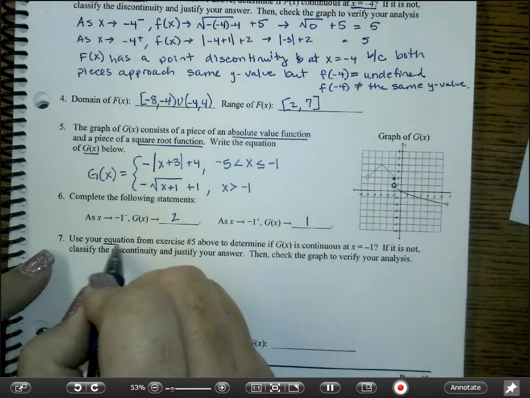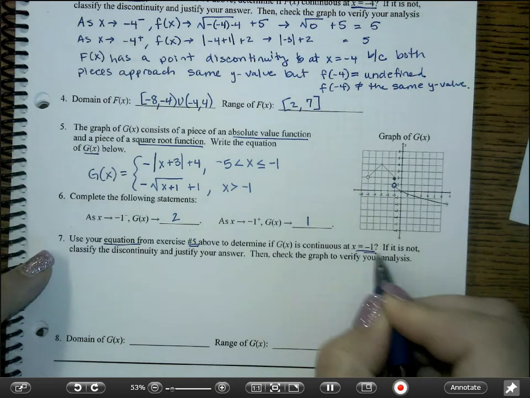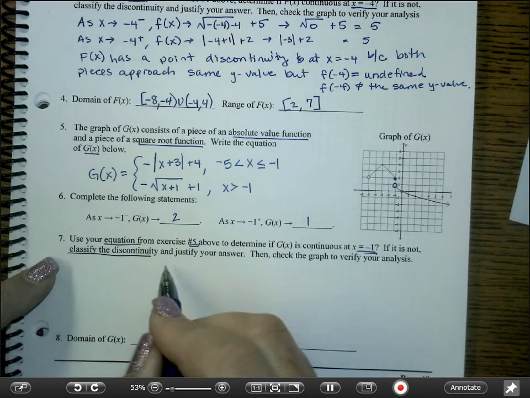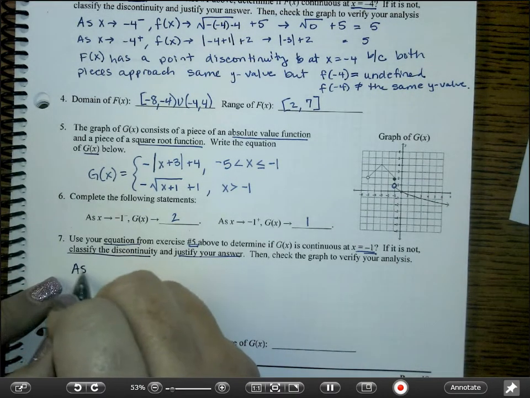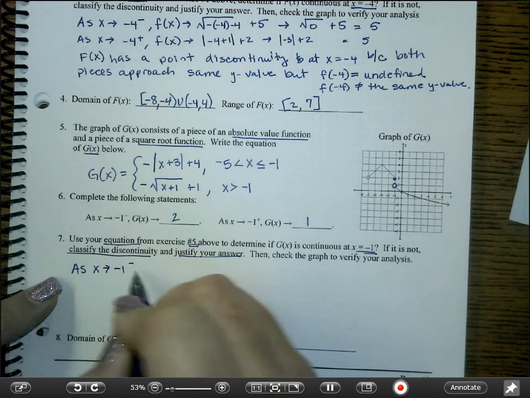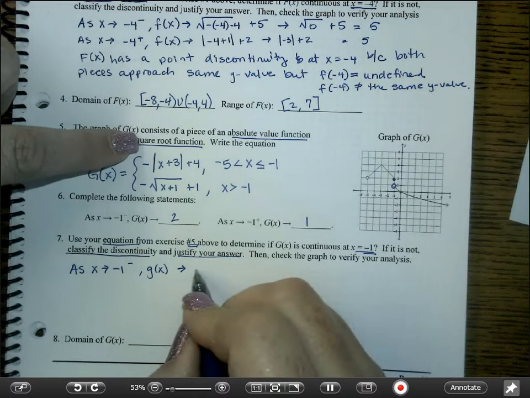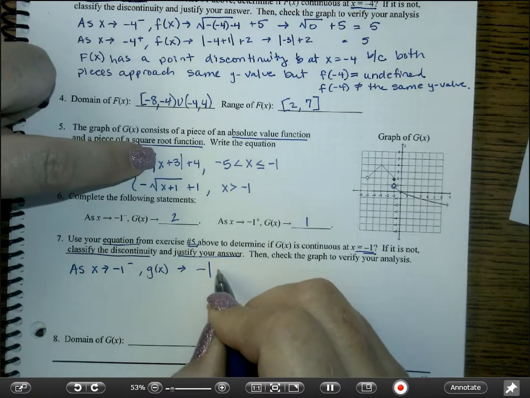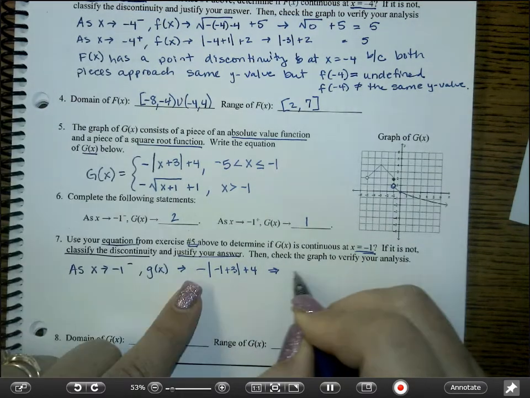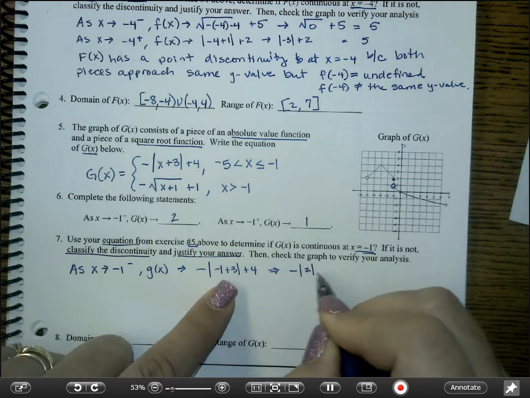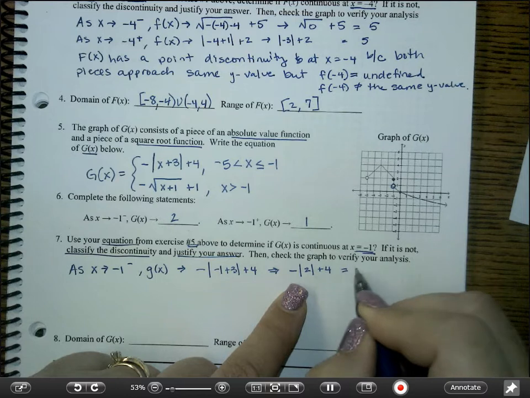But it says use our equation from number 5 to determine if it's continuous at negative 1. If it's not, classify the discontinuity and justify your answer. Check our graph. All right, so again, we look at the left. And we're using our equation, which means I'm plugging it into this equation. So instead of putting x, I'm going to put negative 1 plus 3 plus 4. And what does that give me? It gives me the negative absolute value of 2 plus 4. This gives me negative 2 plus 4 is 2.